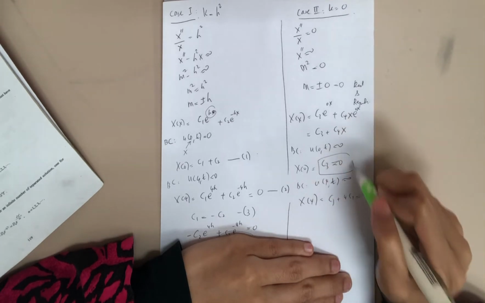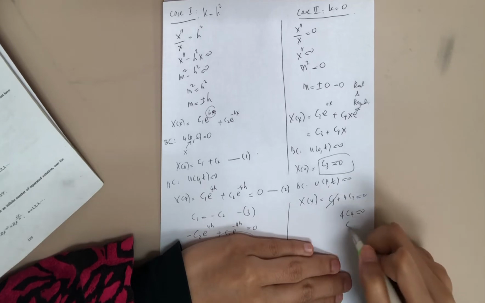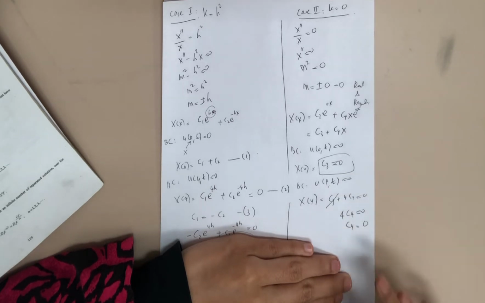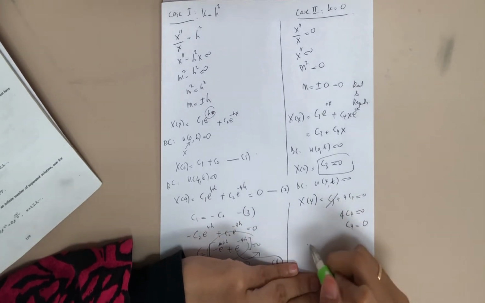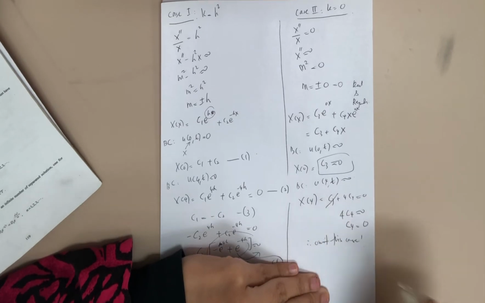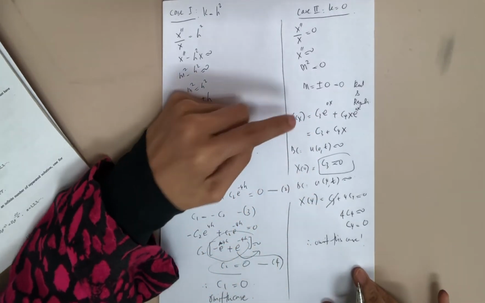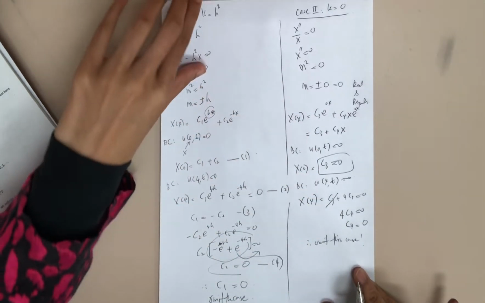Just now you already have C3 as 0, so you are left with 4C4 equal to 0, and to get C4 you bring the 4 to the other side, so C4 also gives 0. Therefore you omit this case. Because C3 is zero and C4 is zero, after you substitute into X you get X equal to 0, so you no need to find the T equation.